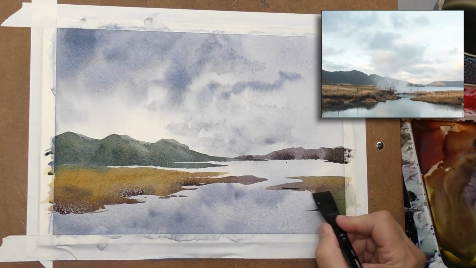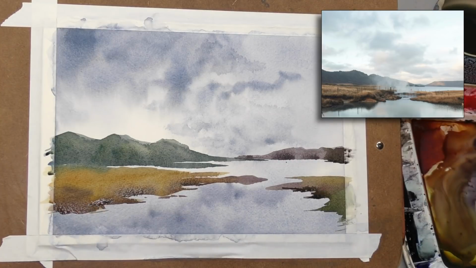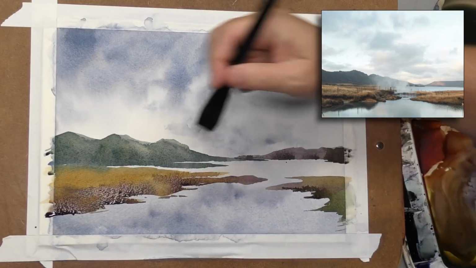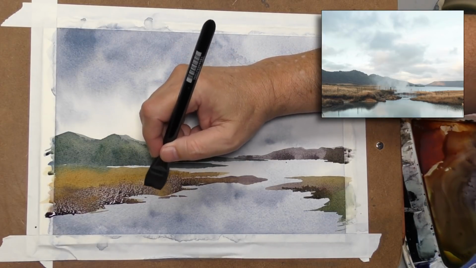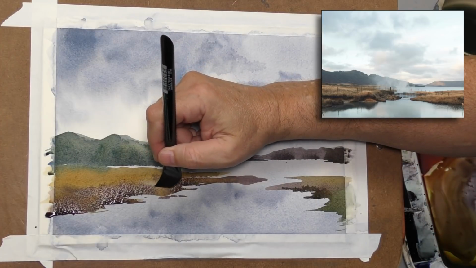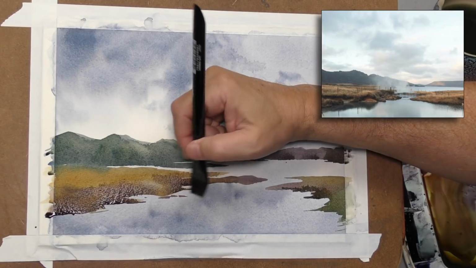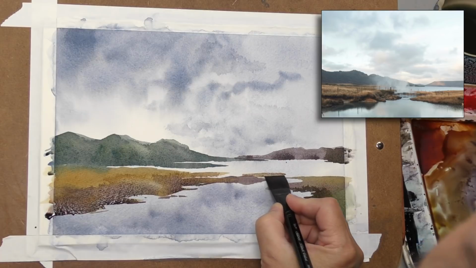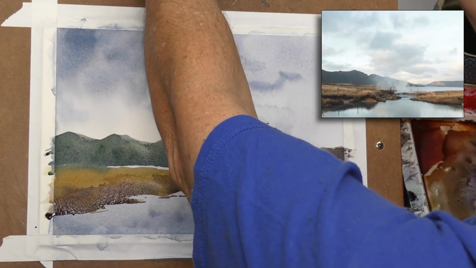And while this is damp, just going to hit some of these water lines with darker pigment. Come back with a dry brush you can pick up, or you can add clear water, push some of that pigment back, and then pick it up. You want to create an edge. It's going to put in a light shape here. Now I'm going to raise this a bit because we're getting some glare.